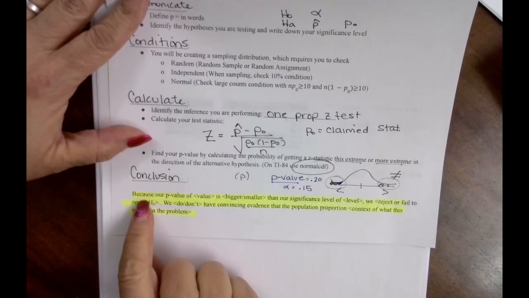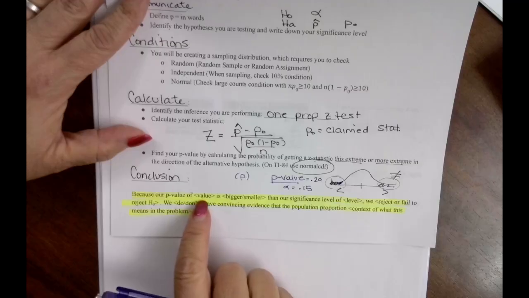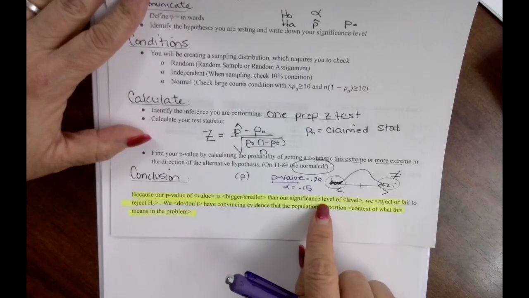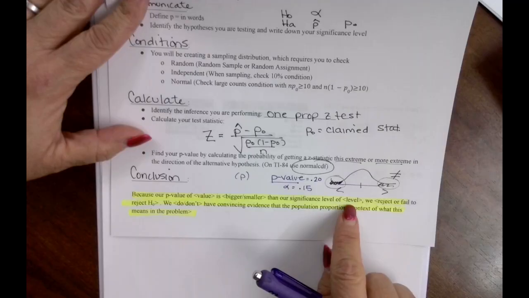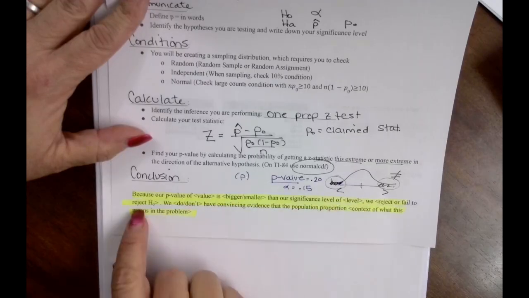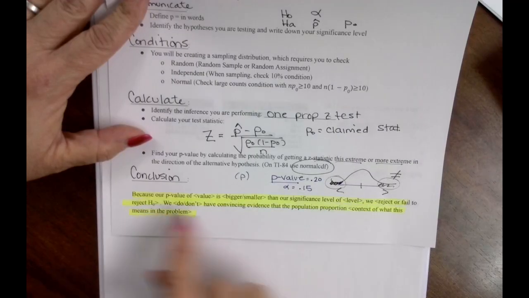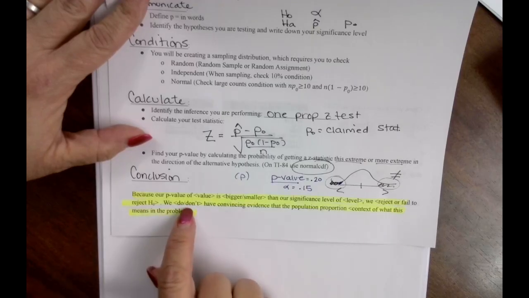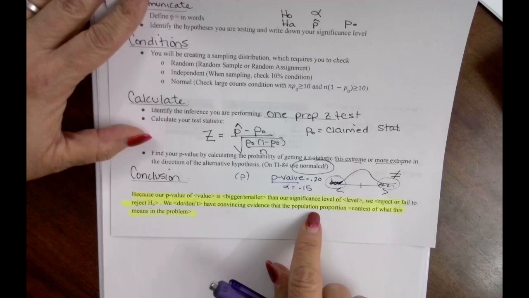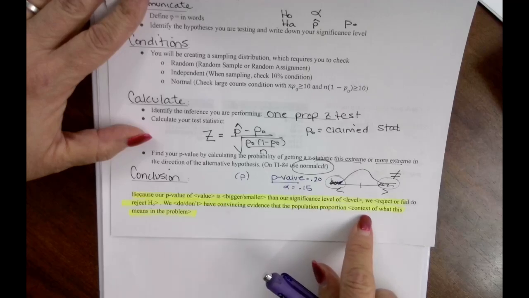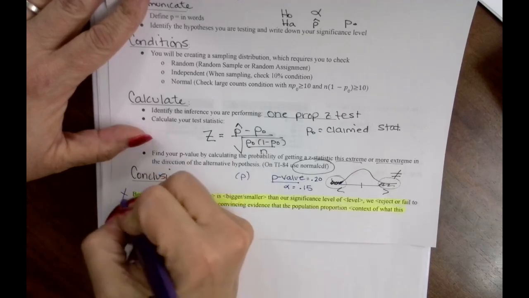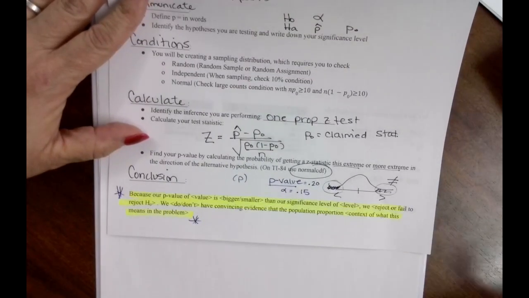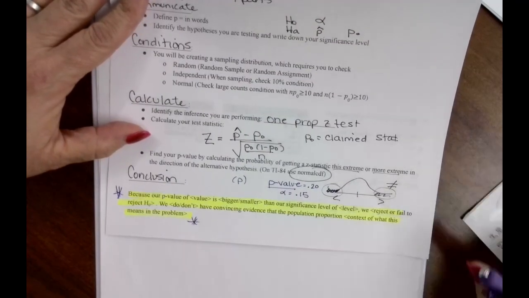So we would read this as, because our p-value of 0.2 is bigger than our significance level of 0.15, then we fail to reject our null hypothesis, or reject, depending on whatever it has, and then we don't, or do, have convincing evidence that the population proportion of, and then of course context. This, you've got to know. All right? It's just like the other one. You're going to want to know that.